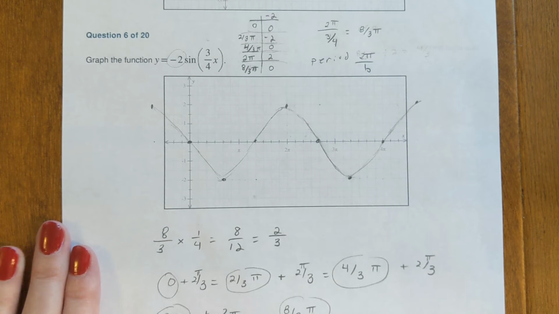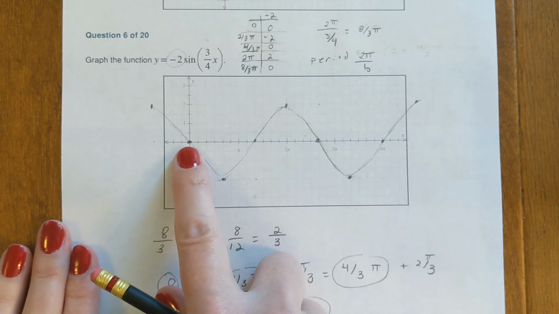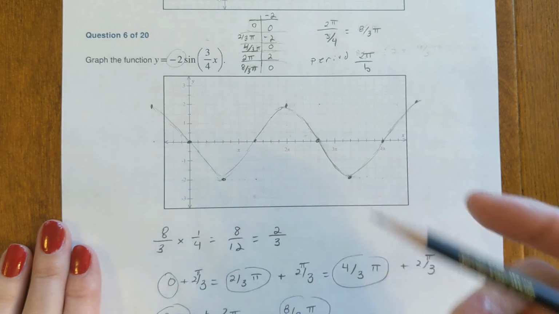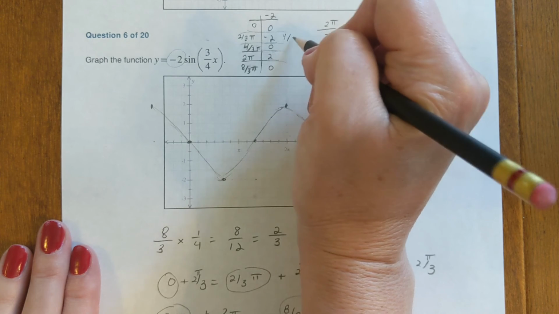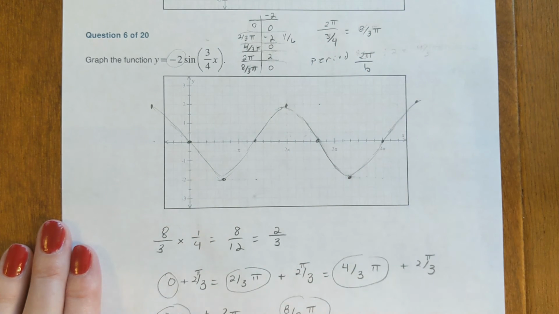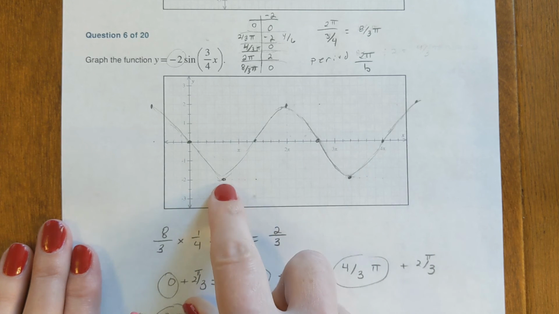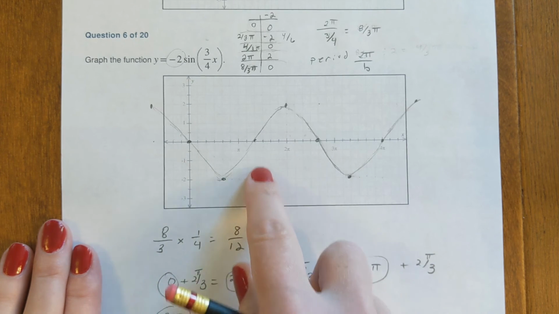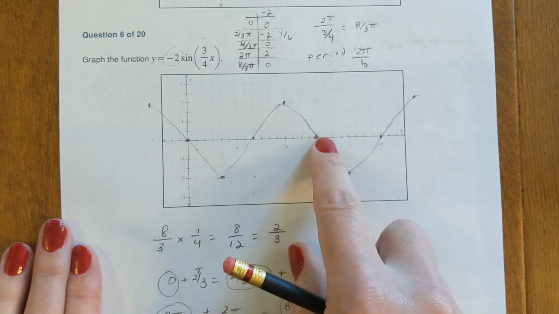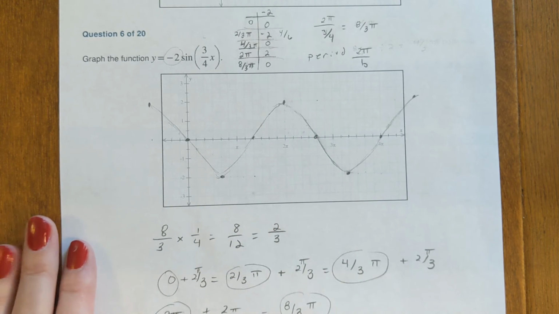And they also cut this one into 6. It started off at 0, 0, and then 2/3, which again, 2/3 is 4 out of 6 when you change it to being out of the number 6. So I counted over 4, 1, 2, 3, 4, and went down negative 2. Then I counted over 4 more, counted over 4 more, and then just filled it all in together.